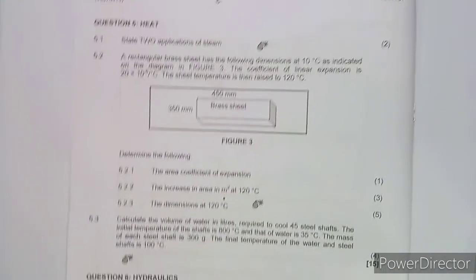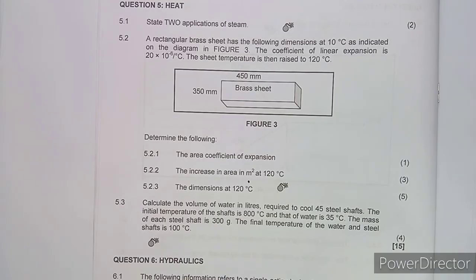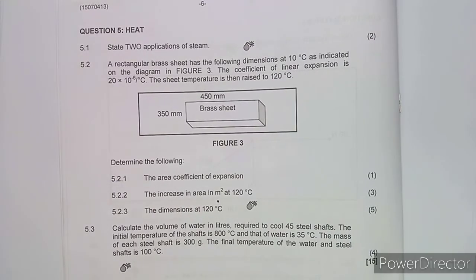Then we have another question now, which is a continuation from this part, on 5.23: the dimensions at 120 degrees Celsius. Which dimensions are they talking about? This is what we had, guys, from the diagram. I hope my diagram is still there. Okay, this was my diagram here.